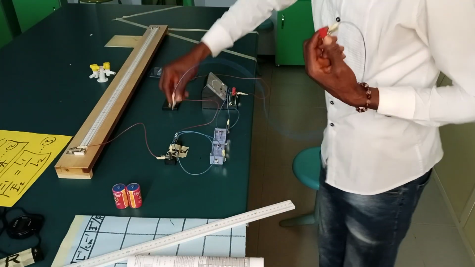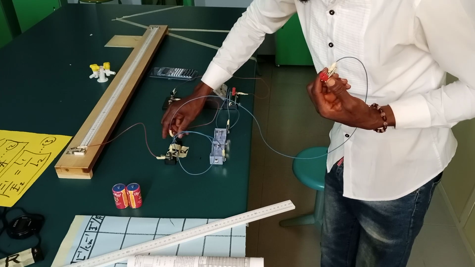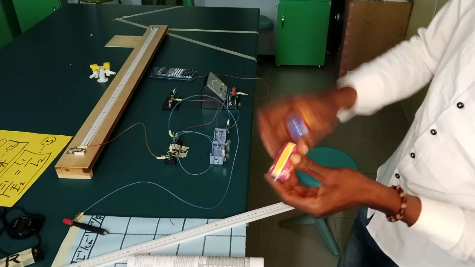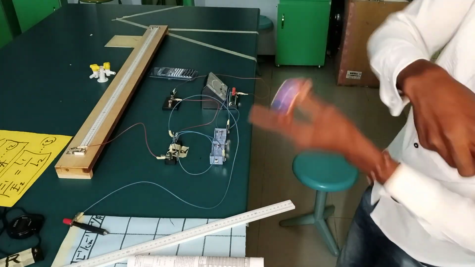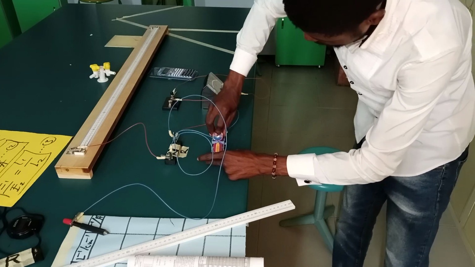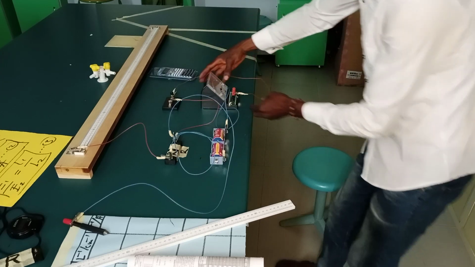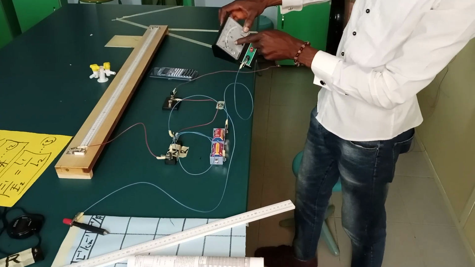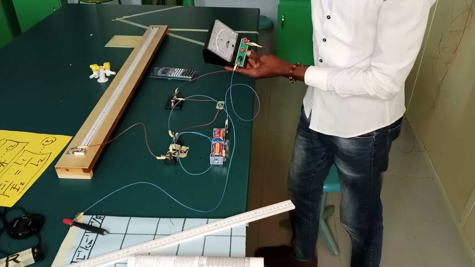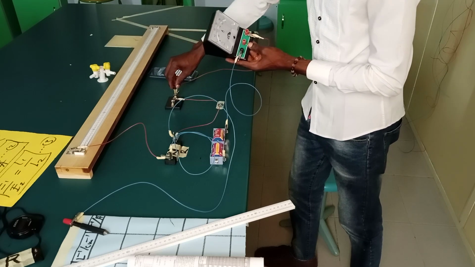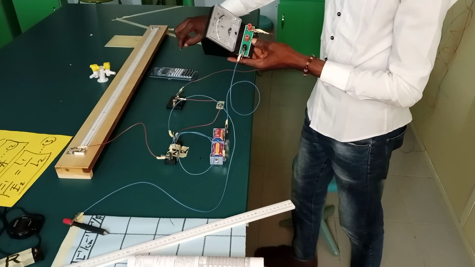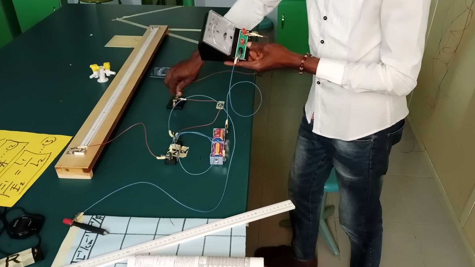So the next connection is from the resistor to that. So this is the connection. We are going to put to test if this is correct. This is the plus side, you face this side. You can see that it is reading clockwise. It means that the connection is correct. Good.